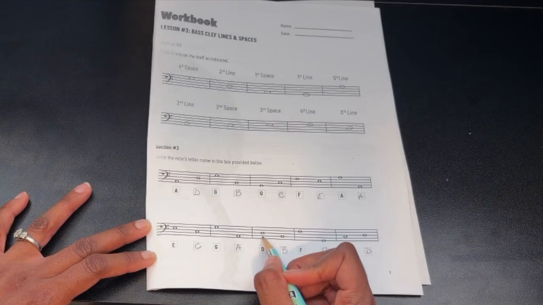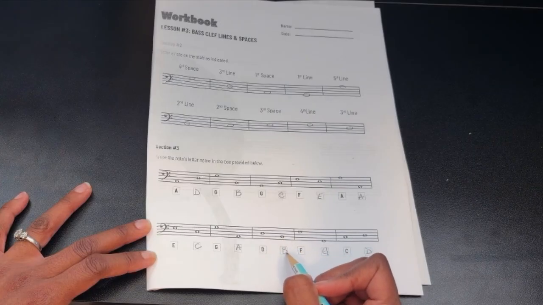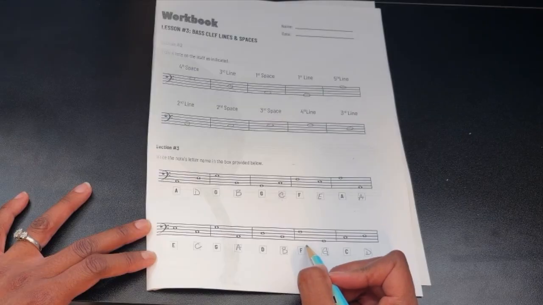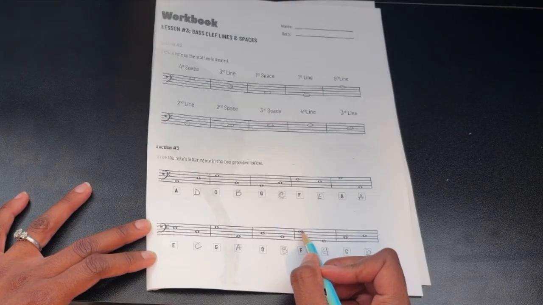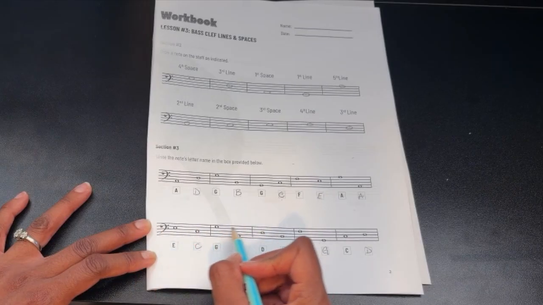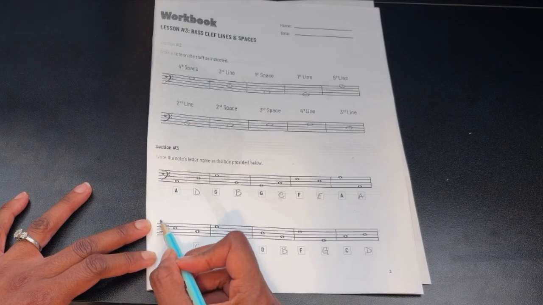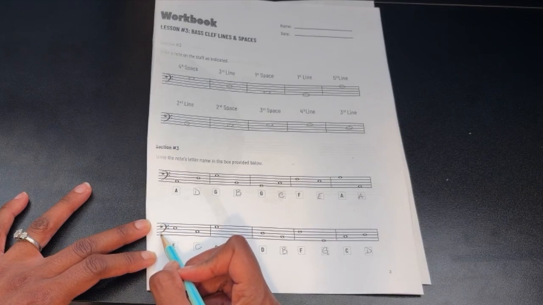Good. Now we have a note here on the third line, note D. And we have a line note on the second line, note B. And we have a note here on the fourth line, which is F. We talked about that already, that F line that splits the two dots. This is also known as the F-Clef.